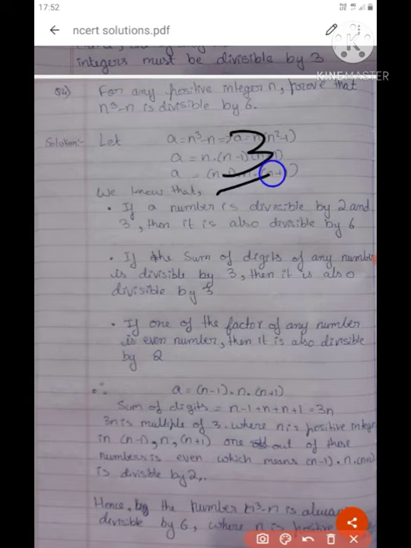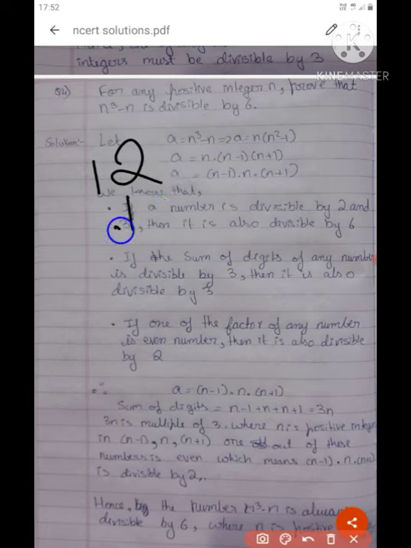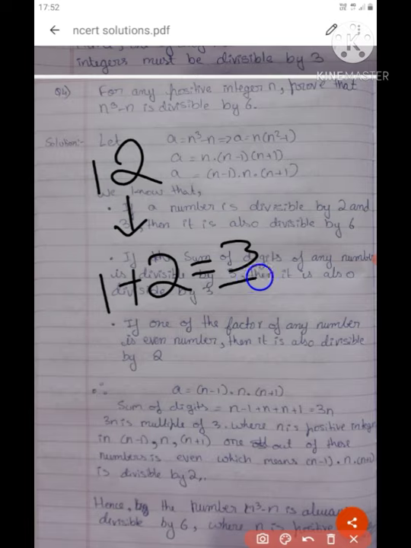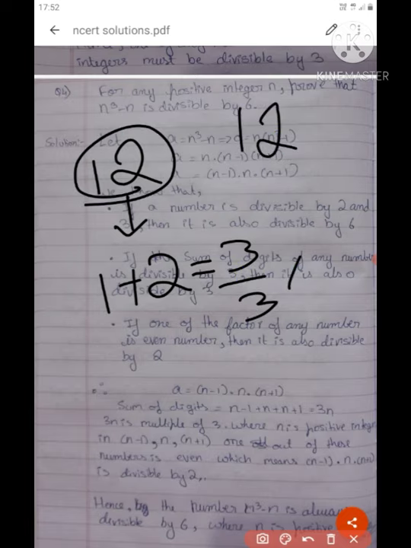What is the divisibility rule of 3? If the sum of the digits of the number is divisible by 3, then the number is also divisible by 3. For example, we'll take 12. Sum of digits means 1 plus 2, which equals 3. So is 3 divisible by 3? Yes. So this number has to be divisible by 3, yes or no? 12 by 3 is nothing but 4.